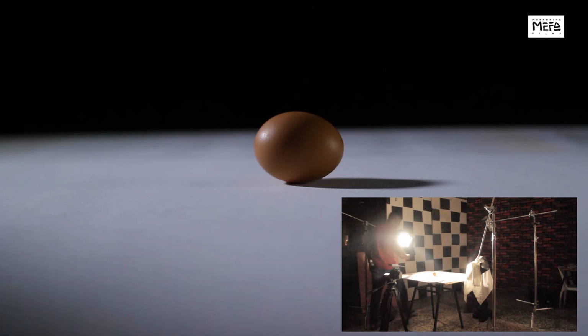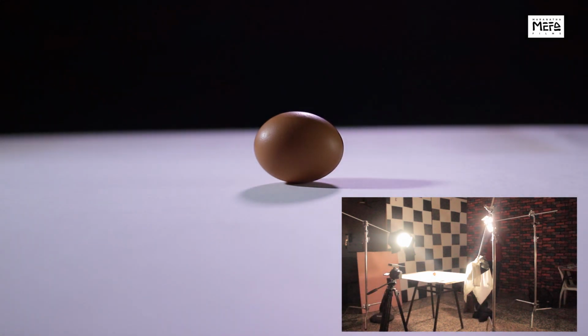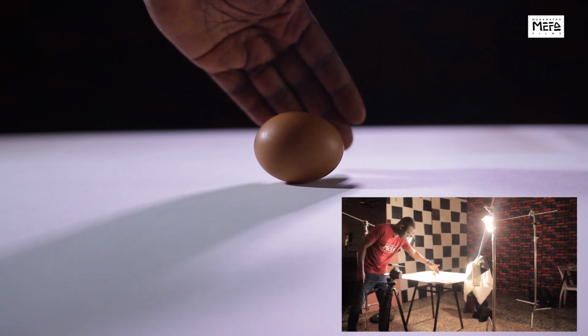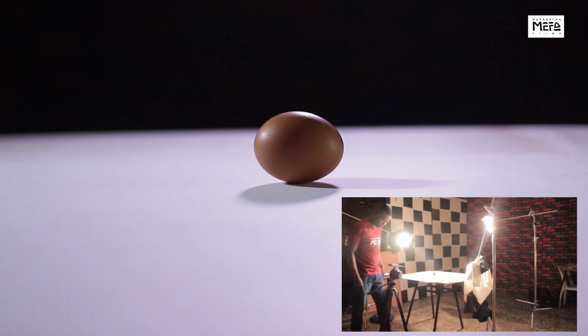Now, if this one is very clear, then we can move to the third type of light. The third type of light is the backlight. You also remember that we said the backlight is meant to create sparkles on our subject. This is what backlight does.